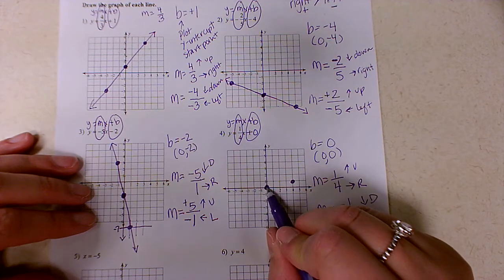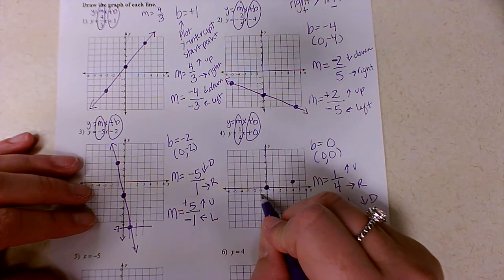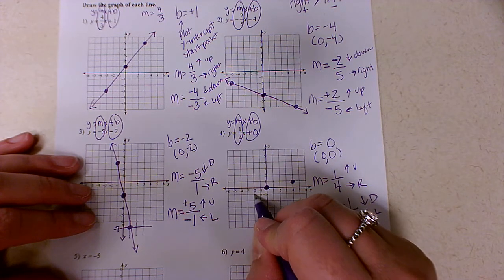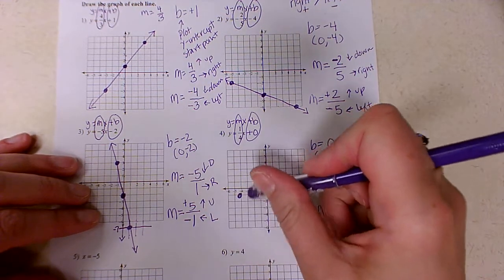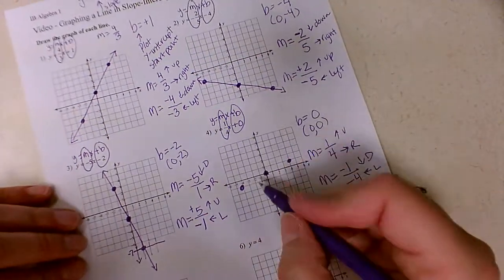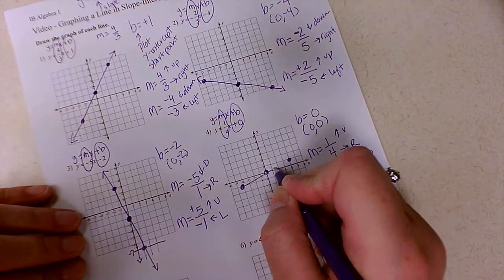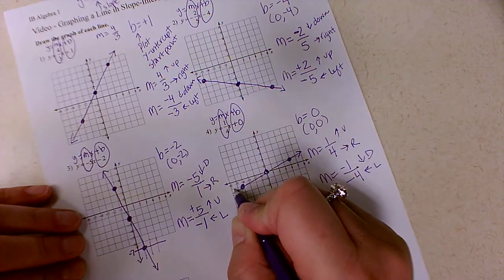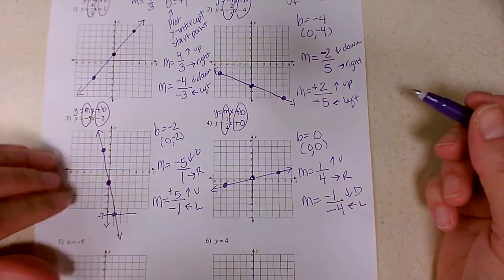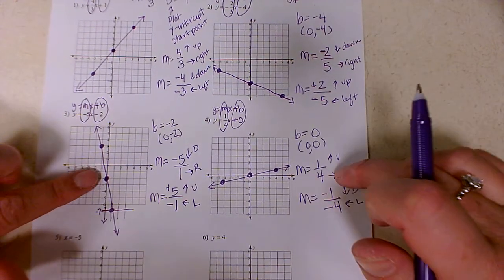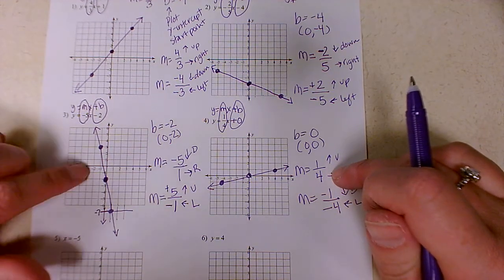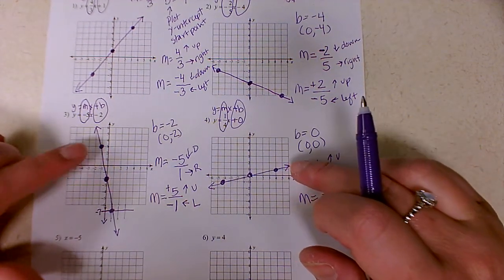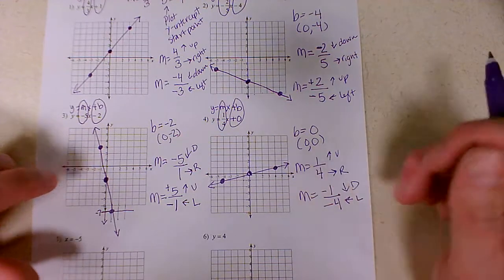So go back to home base. Down 1, left 1, 2, 3, and 4. I didn't mean to make these little marks. Okay, I have my line, my points, so let's draw my line in. Wow, that is not as steep as this one. So this one was 1/4 slope, and this one was a slope of -5. Notice this is much steeper than this one here.